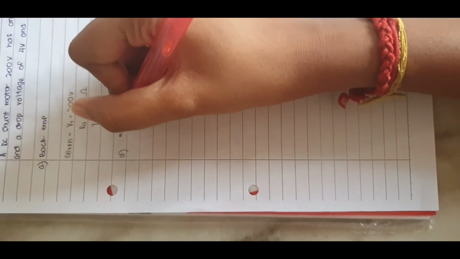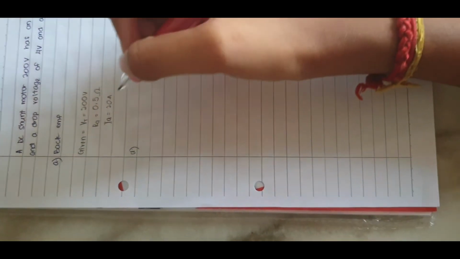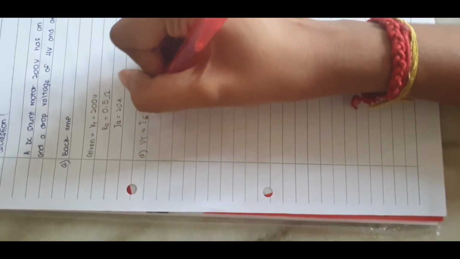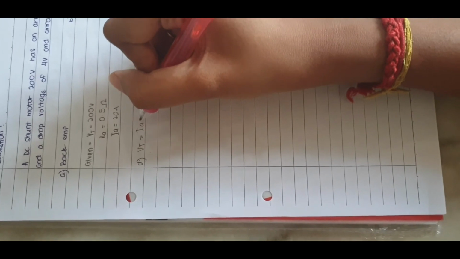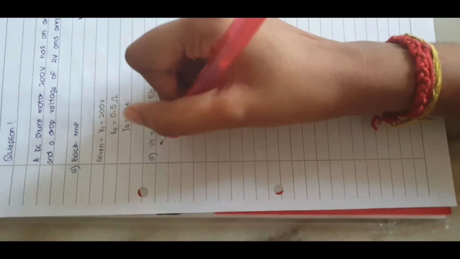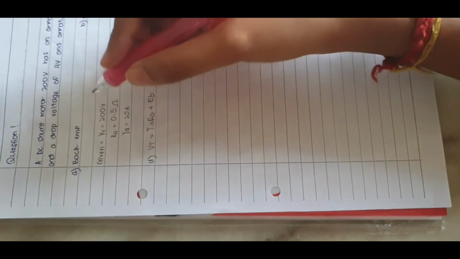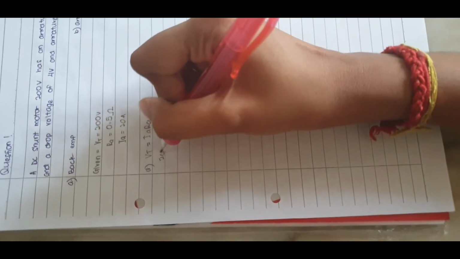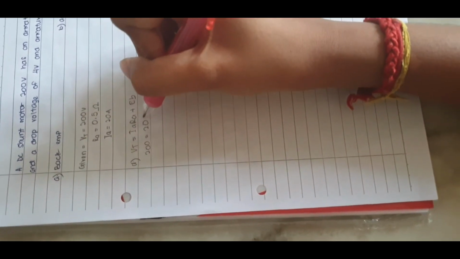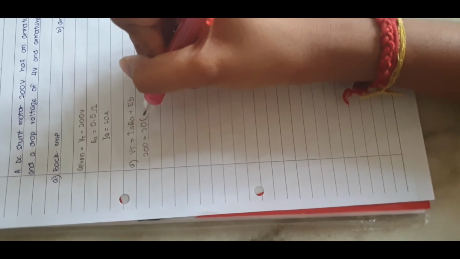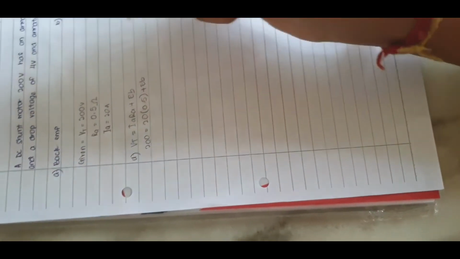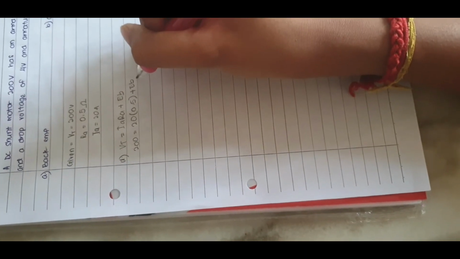Okay, first of all, we write down the formula to find back EMF. VT is equal to IA RA plus EB. Insert the values given up there. 200 is equal to 20 times 0.5 plus EB. Now we are going to find the EB.